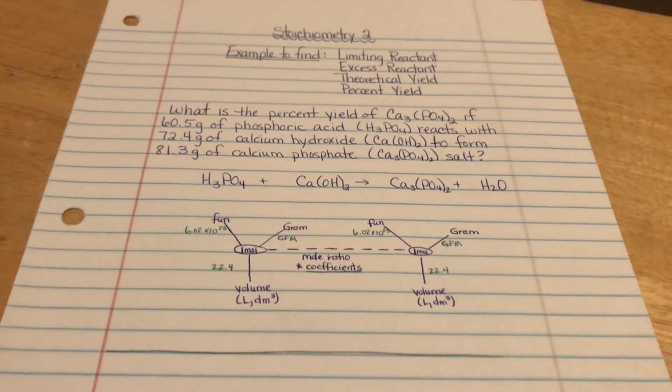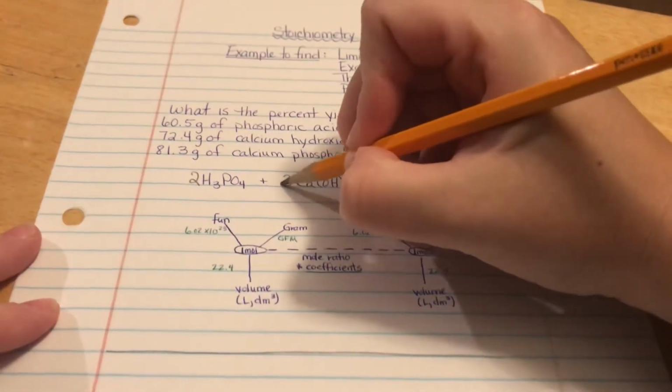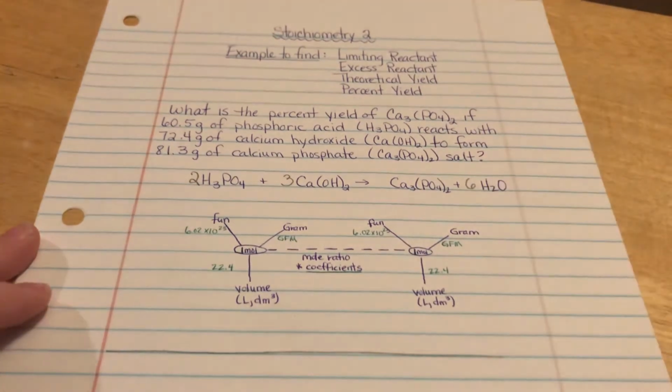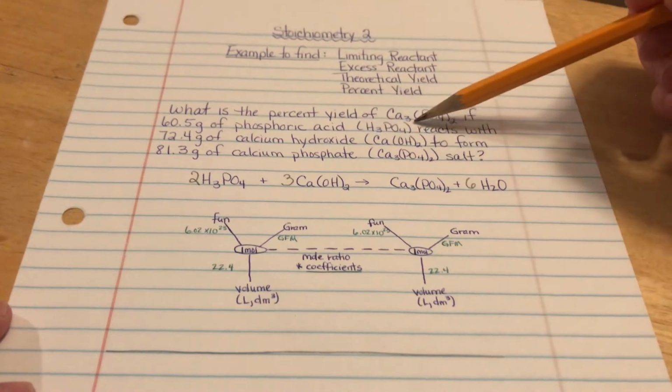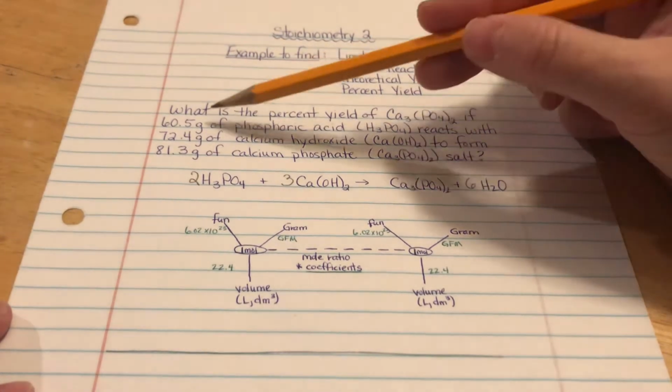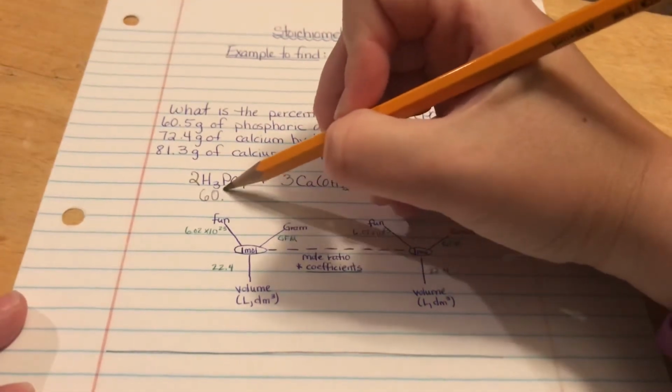So first thing, we're going to look at our reaction and we need to balance it. With the reaction balanced, we now need to look at the problem, find the numbers, and place them underneath the different compounds that they represent. For instance, the 60.5 grams of phosphoric acid, or the H3PO4, is where I need to put this number in our reaction. So we're going to put that 60.5 right here.